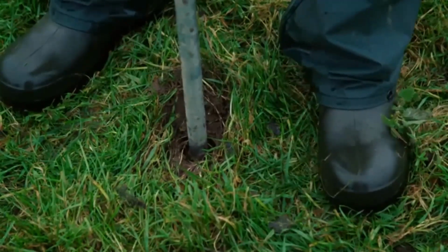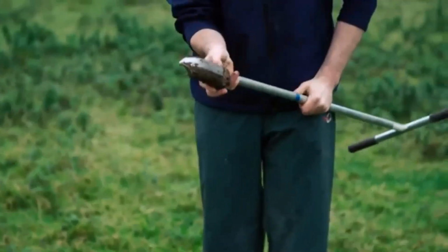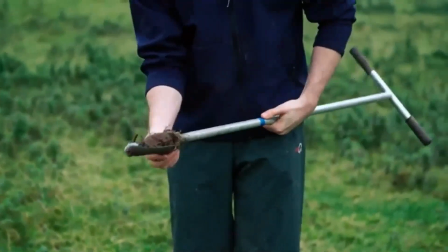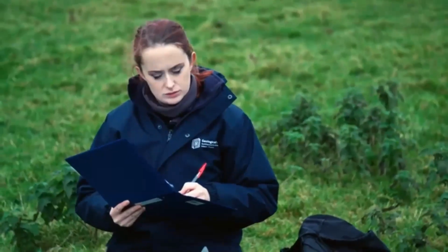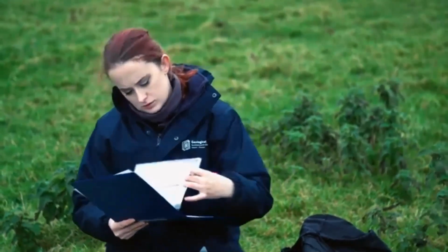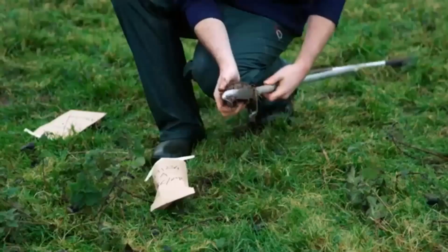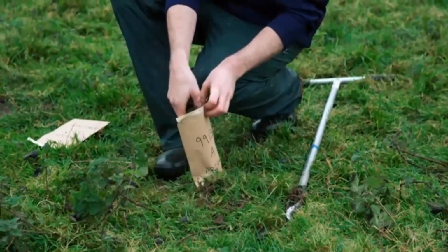Remove the auger and take note of the sample characteristics. These include colour, texture, water and organic content, class lithology and the presence of any contaminants. Describe the characteristics to your partner and note these observations. Place the sample in the bag labelled A.